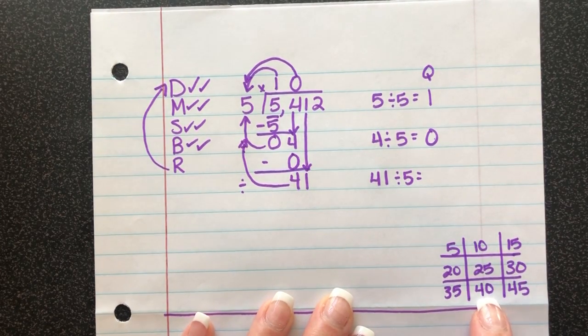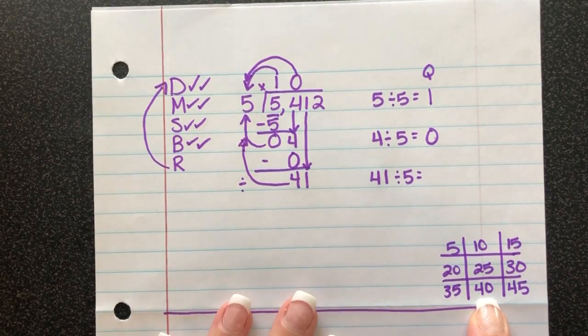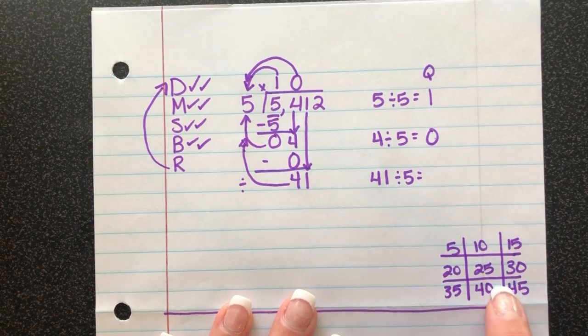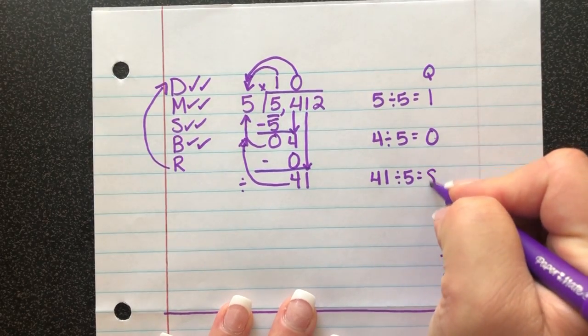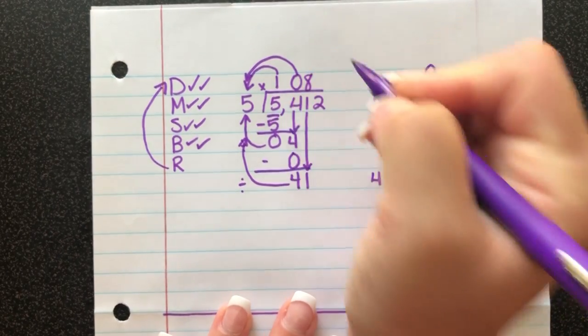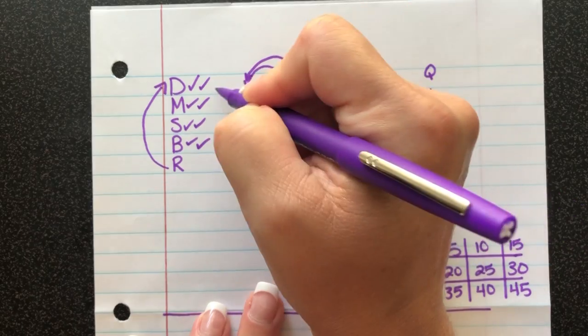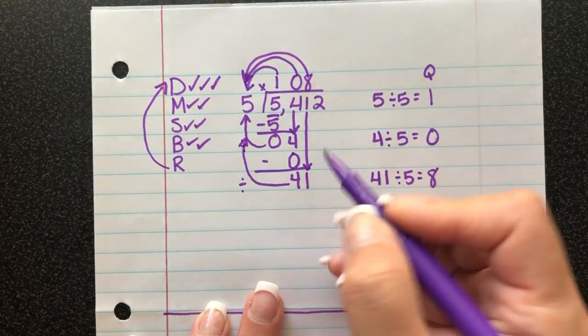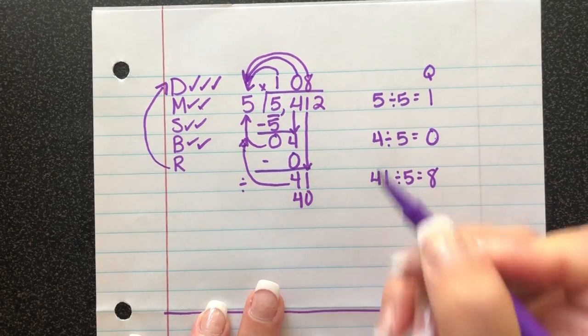Okay, but the closest that I can get is 40. I can't go over 41. Okay, so that's going to be 1, 2, 3, 4, 5, 6, 7, 8 groups. Okay, that 8 is a quotient, so it goes up here where quotients go. And I'm going to mark off division and then multiply the 8 times 5, which is 40.